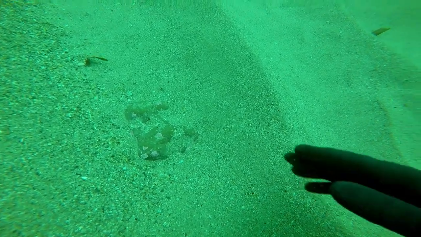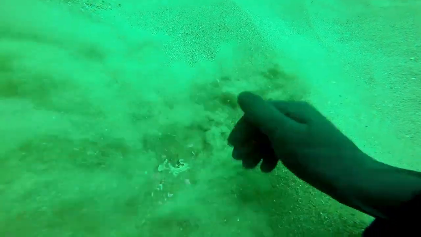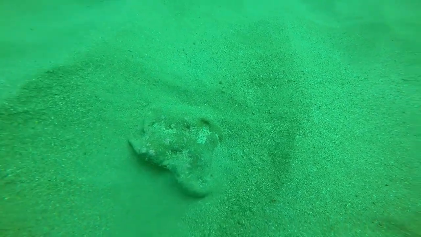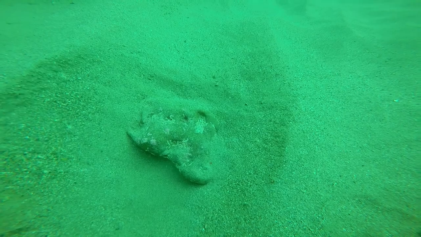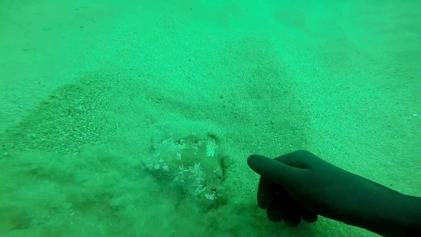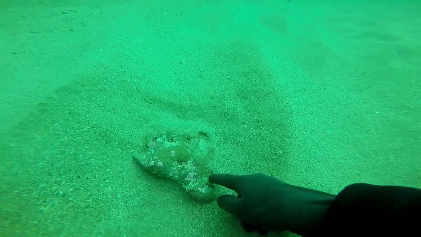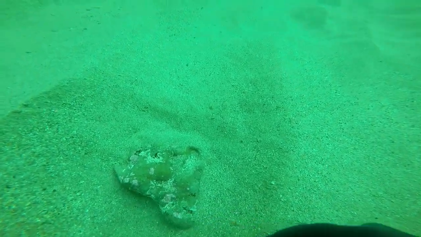Here we can see an area of mobile sediment, and on top of the bedrock there is this slab, small boulder. It's a fairly flat boulder, but when we start fanning in a moment we'll be able to see that there are red crusts and pink coralline crusts, and also a few small worms and bryozoans. Most of the worms and the bryozoans are dead, but the red crusts and the pink coralline crusts are all alive. So that is a very simple veneer biotope.